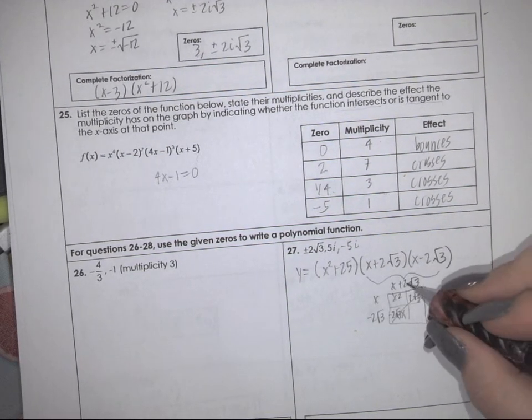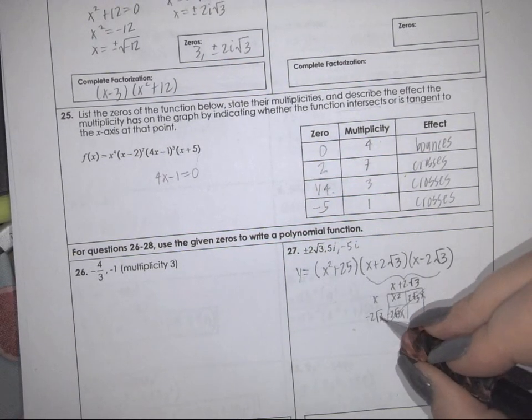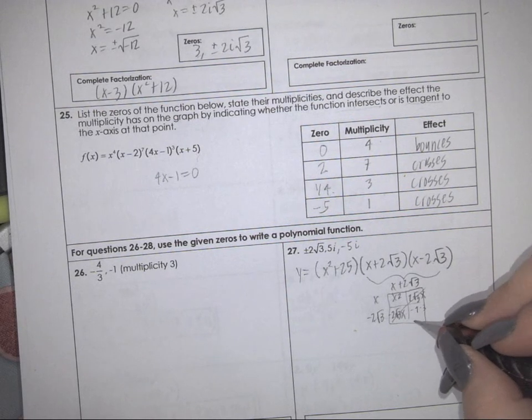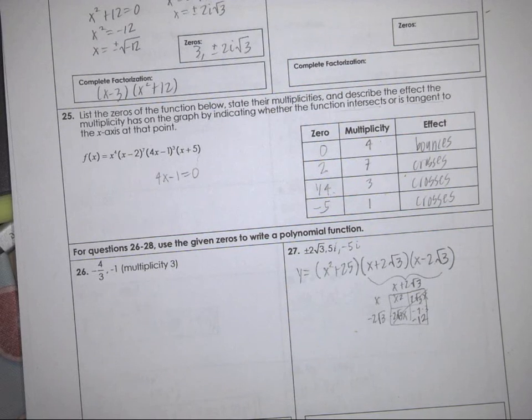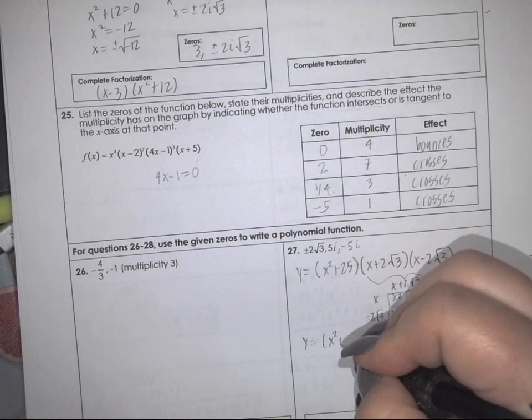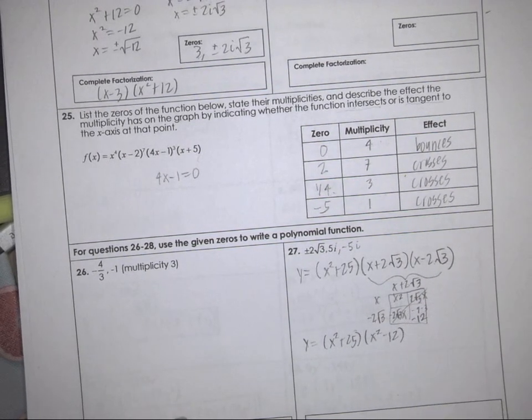And then this 2 times negative 2 is negative 4, and root 3 times root 3 is 3. So it'll be negative 4 times 3, which would be negative 12. So this is x squared plus 25 times x squared minus 12.